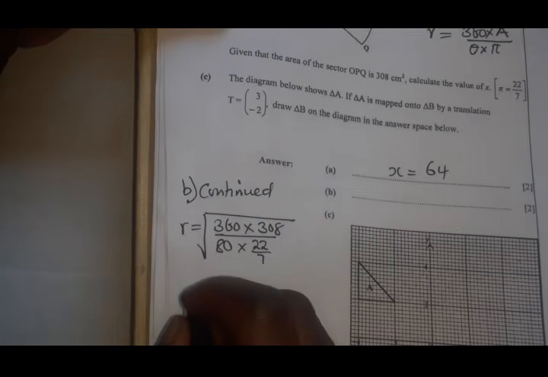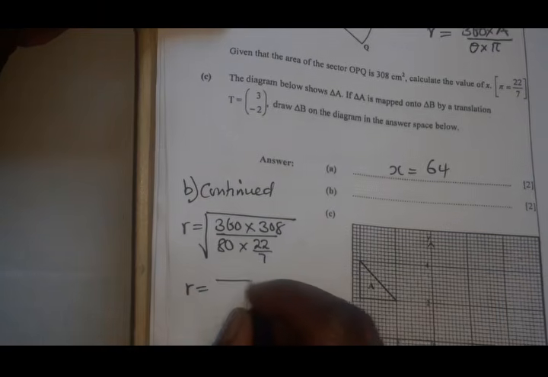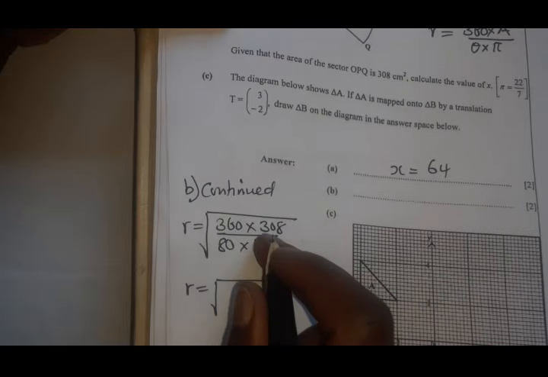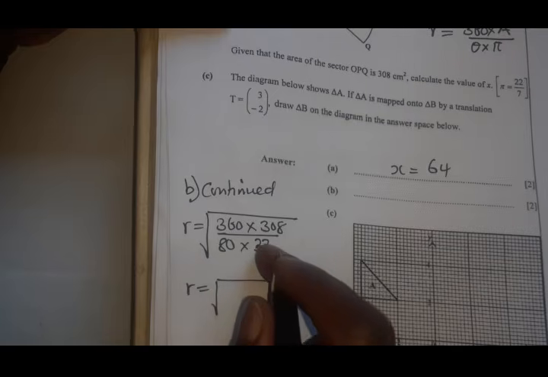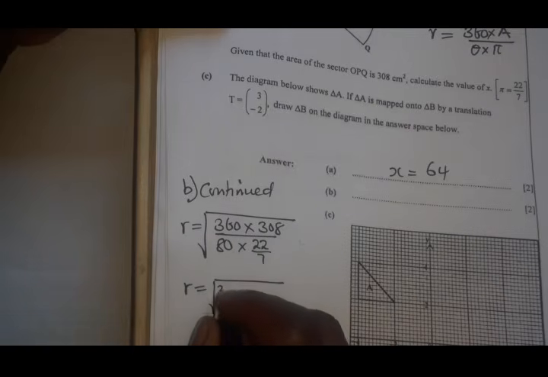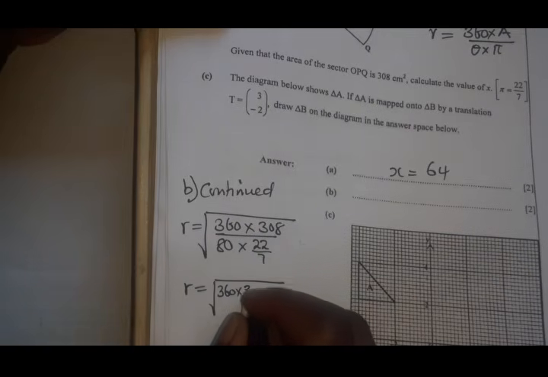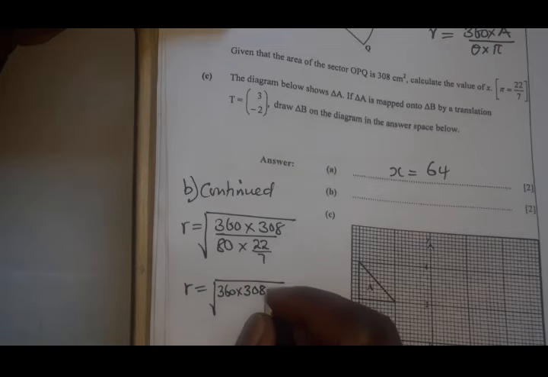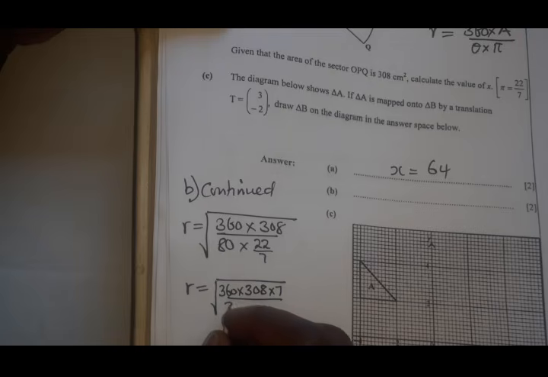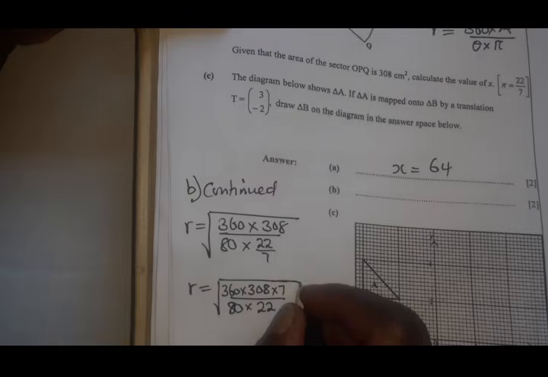So here we can continue. When we simplify this further, you know this one. So this is dividing into this. It's as good as this 7 must multiply with these ones that are on top here. So you can say 360 multiplied by 308 multiplied by 7 over 80 multiplied by 22.